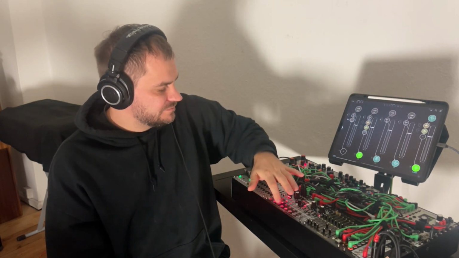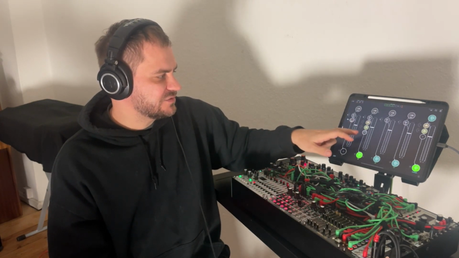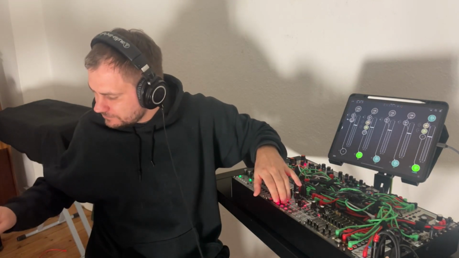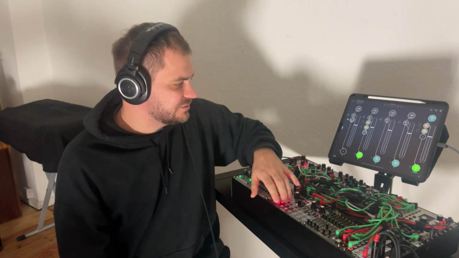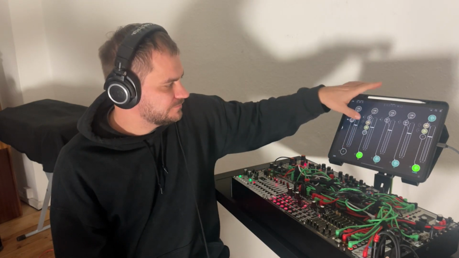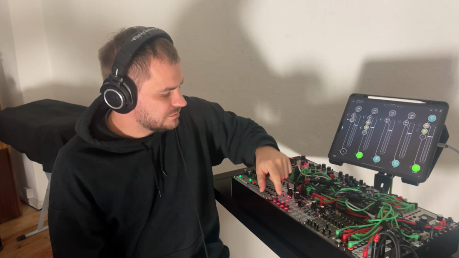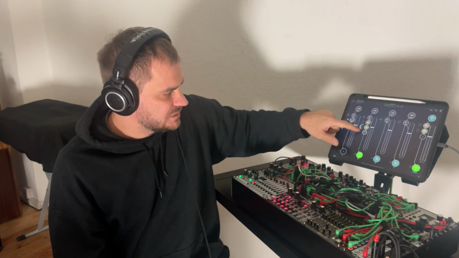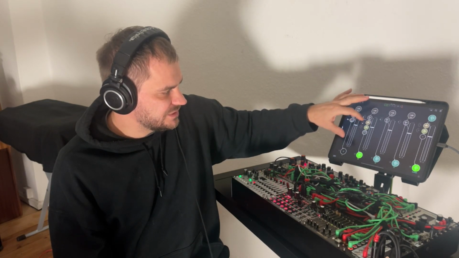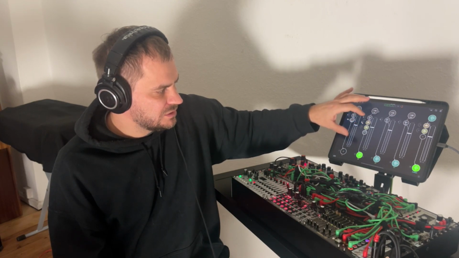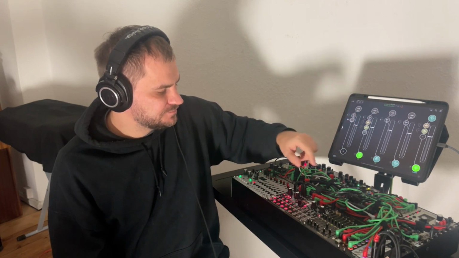Then snare drum. Nothing crazy, actually. In the snare drum I have send and return. So send to the delay, send to the reverb. Delay: also something you might not really need. Reverb: already more convenient.